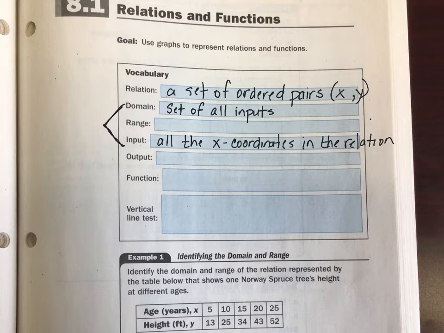The range is the set of all outputs. You can put these in Notability if you want. You can write right on your iPad, because we're going to be doing a lot of graphing this chapter. And the output is all the y coordinates in the relation.